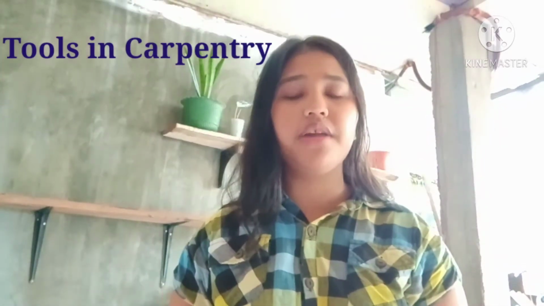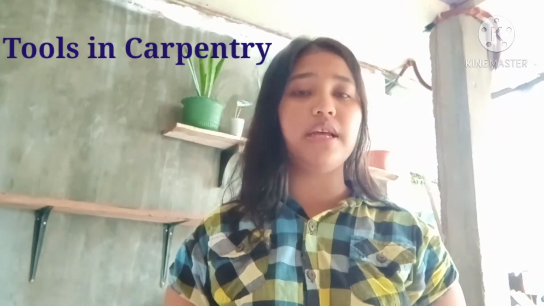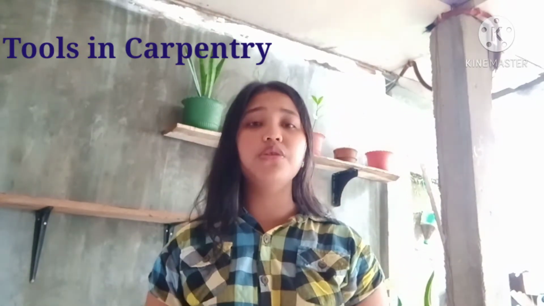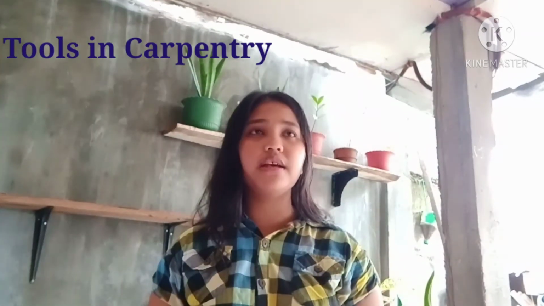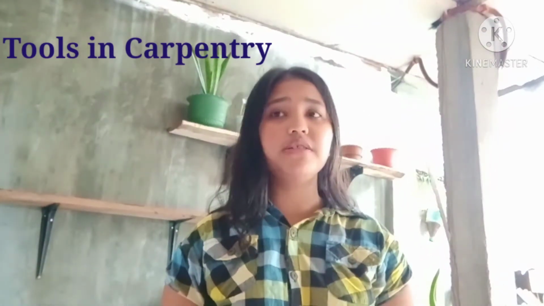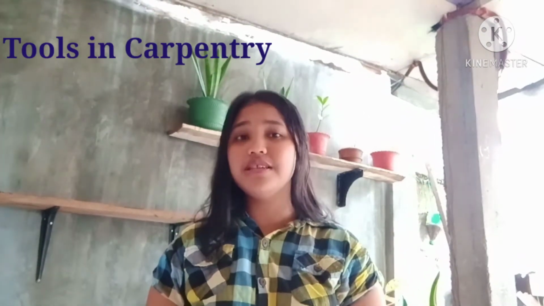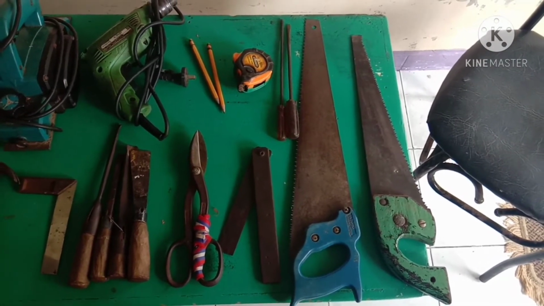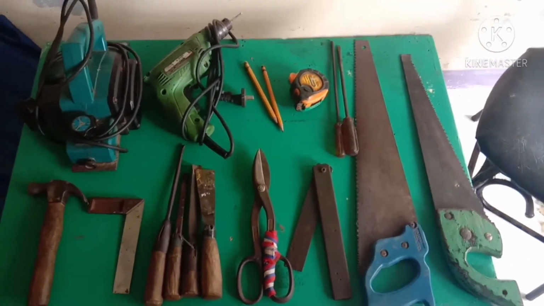Even in carpentry, tools are really needed and really important, because they are the only way that we could make something, like furniture, buildings, as well as houses, etc. So, these are some of the available carpentry tools here.